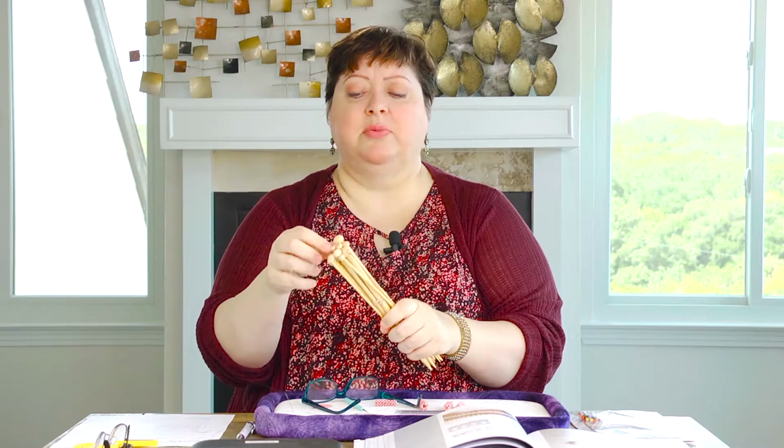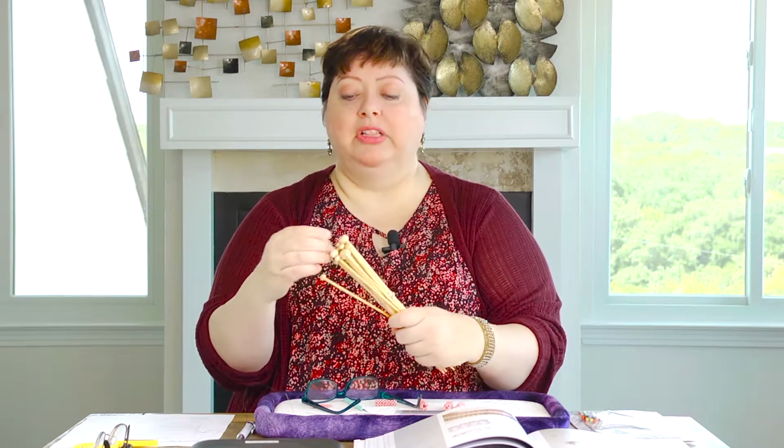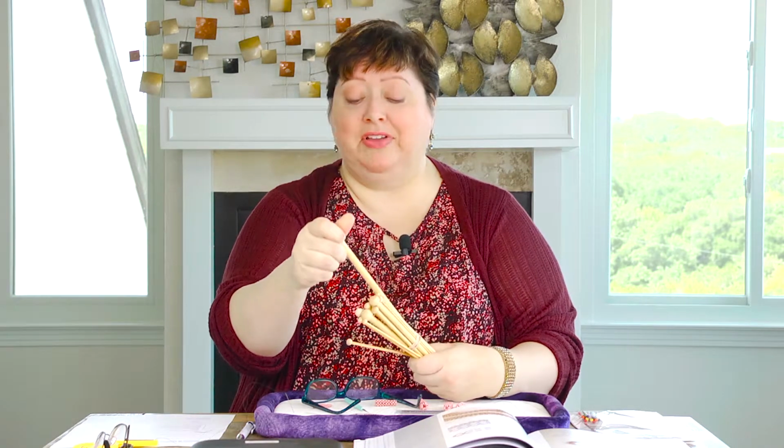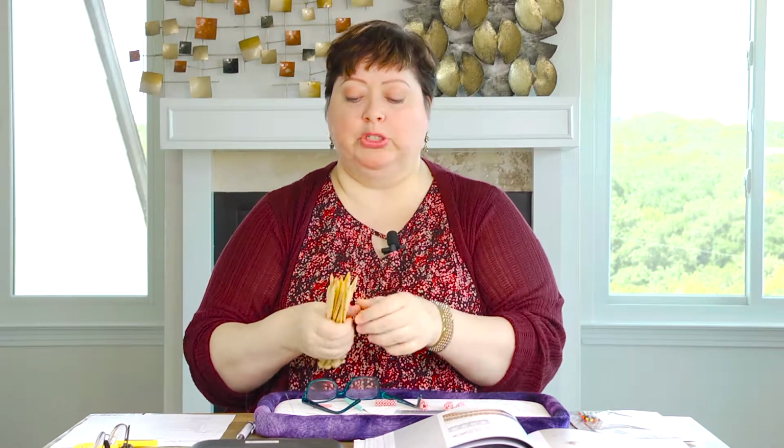So you get 2 full sets, and you get increments. I think the smallest one is a 1mm up to 10mm. This went up to a 10. I'm rarely going to have use for a dowel that's that thick, but I've got it if I need it. So this was the best investment for dowels. It even has an end that helps make sure that your beadwork doesn't come off. I highly suggest this if you like to use dowels, if you're a dowel person.